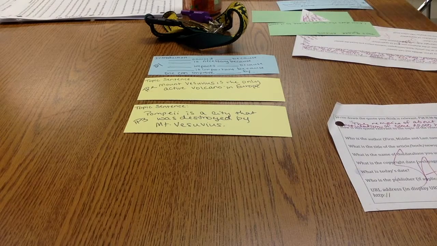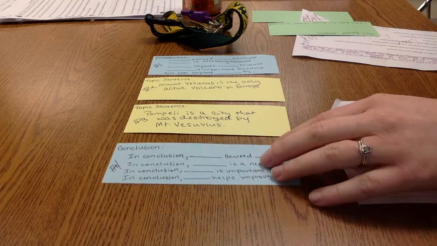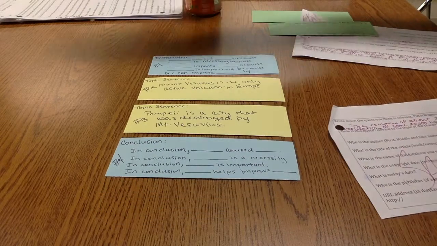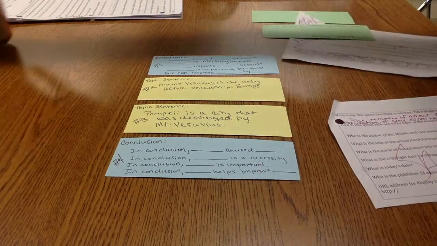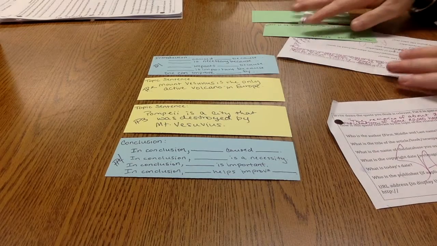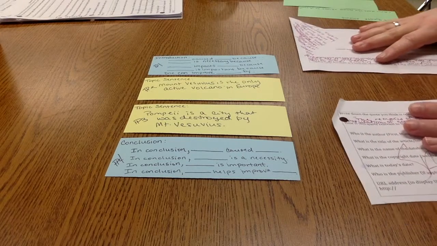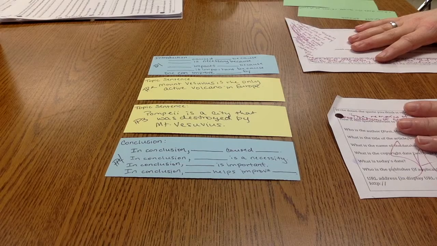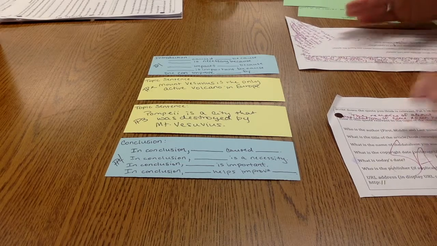We have our introduction, 2 topic sentences for our body paragraphs, and our conclusion. We're going to actually start adding in our research. So your research, you organized into 2 categories. You then divided those 2 categories and wrote a topic sentence for each one. So I am now going to plug in my research based on the topic sentence that it belongs to.